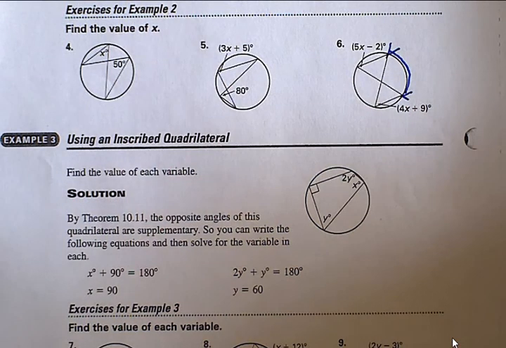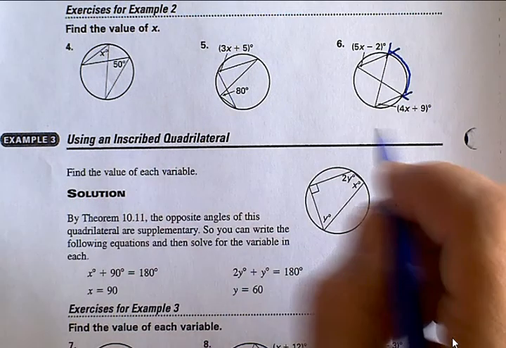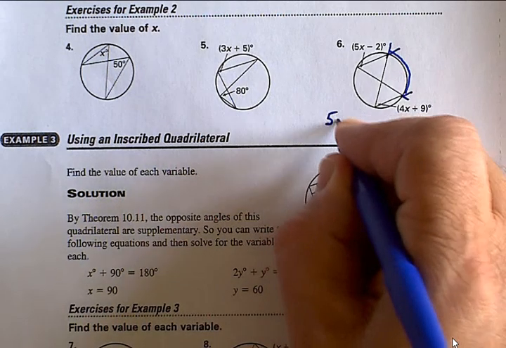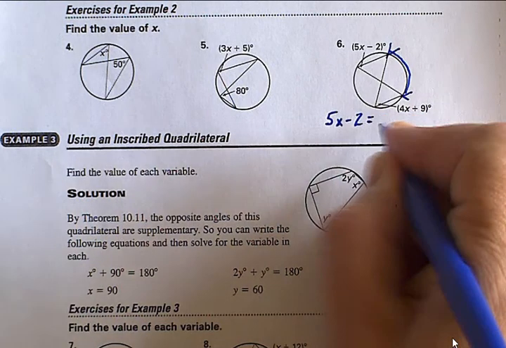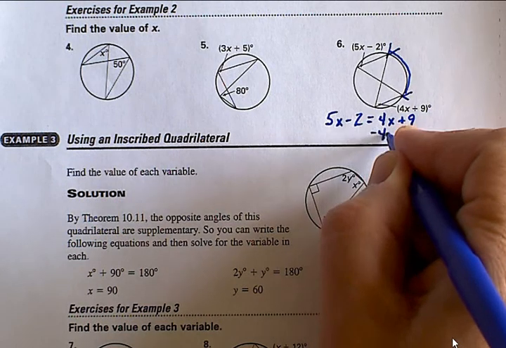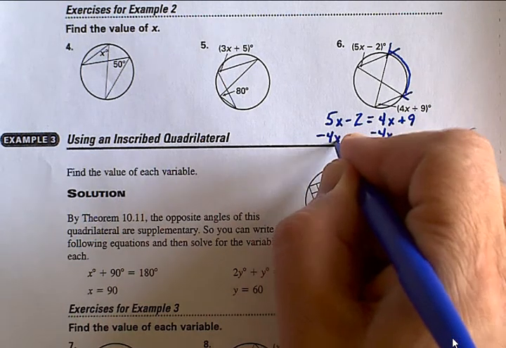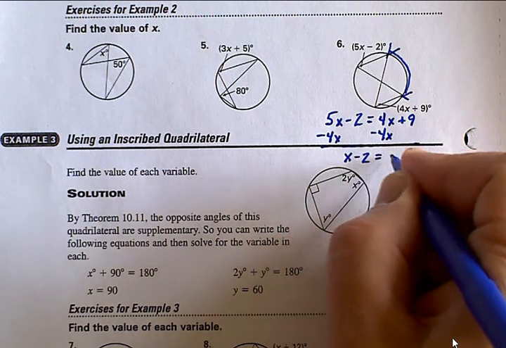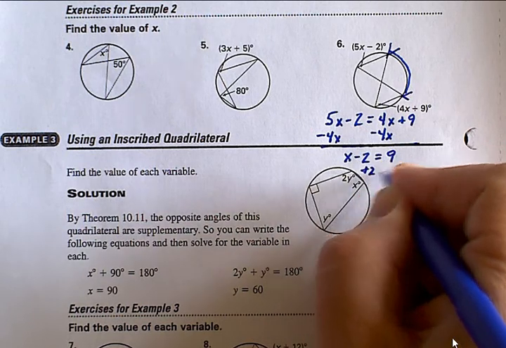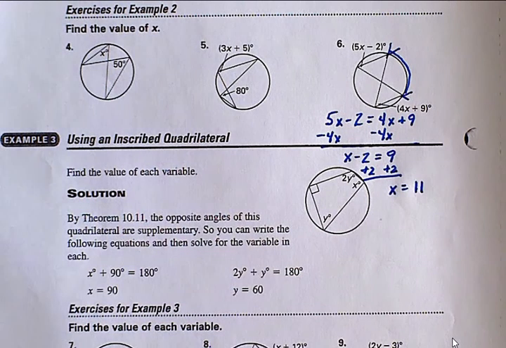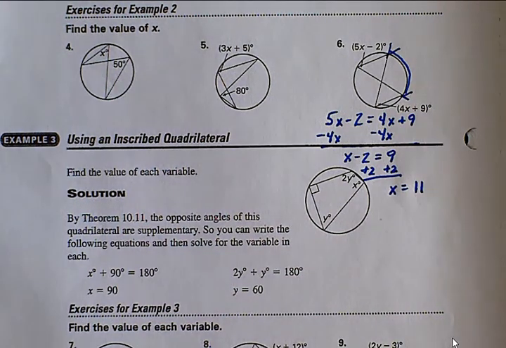So if the arc is the same in both instances, then guess what? The angles also have to be the same. So you can set them equal. 5x minus 2 equals 4x plus 9. I'm going to subtract the 4x this way. So x minus 2 equals 9. And then add the 2. So x equals 11.